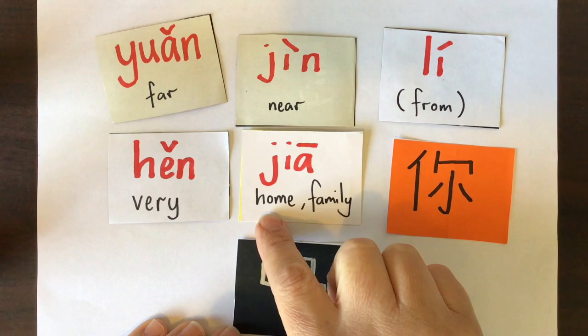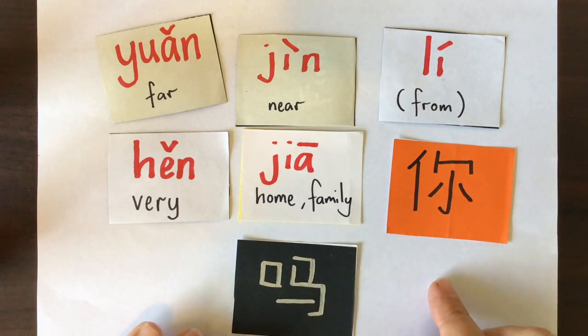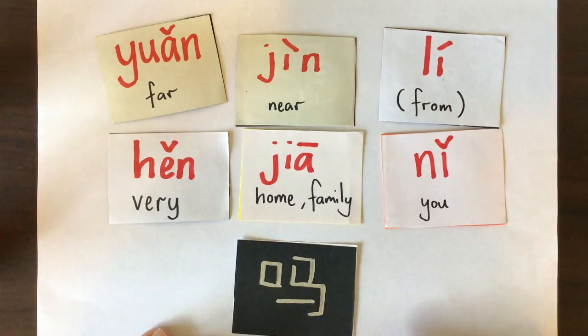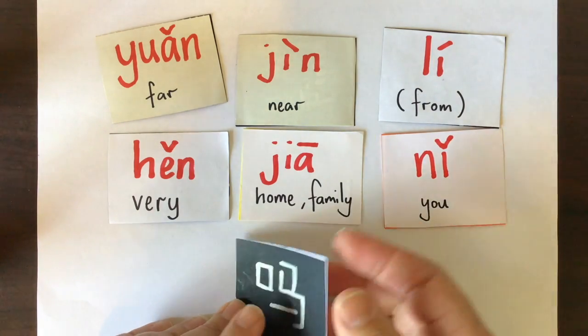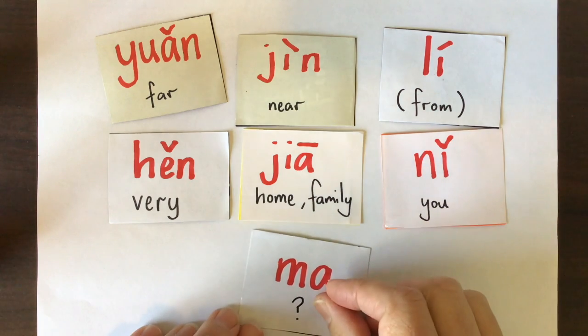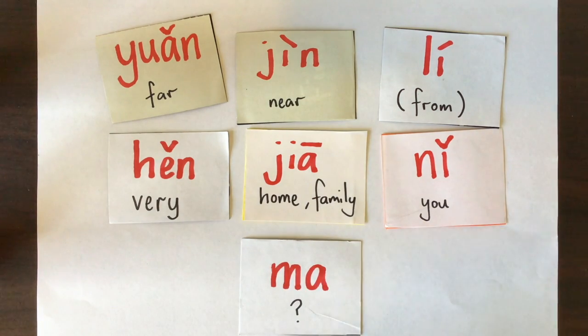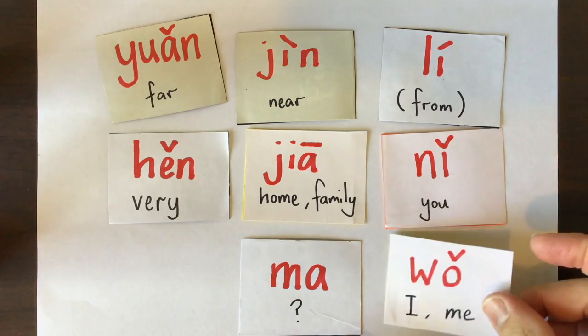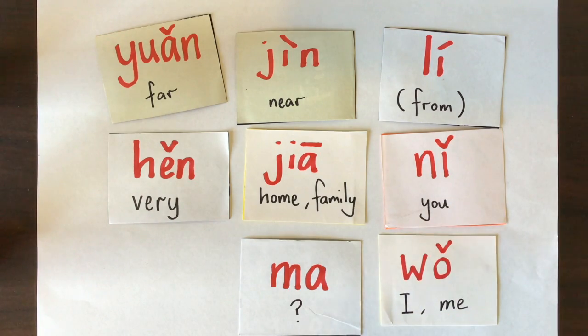In this case, we're going to use it to represent home. We have 你, which means you. And we have 嘛. And one last one. This is 我, which means I or me.